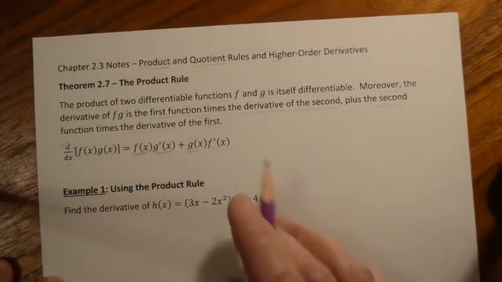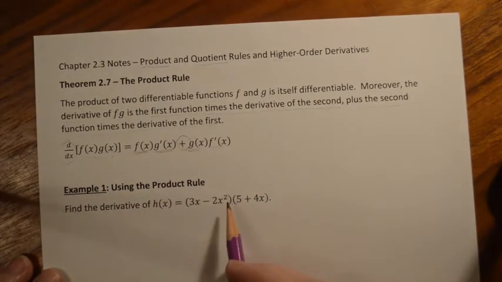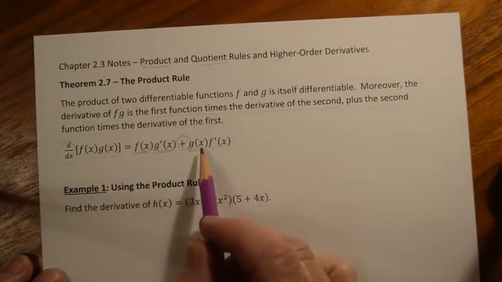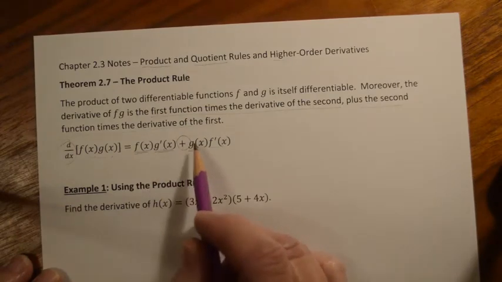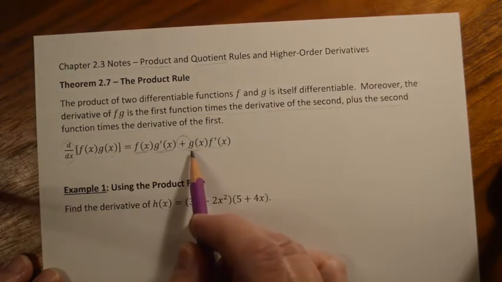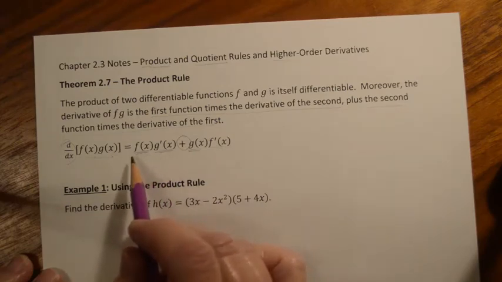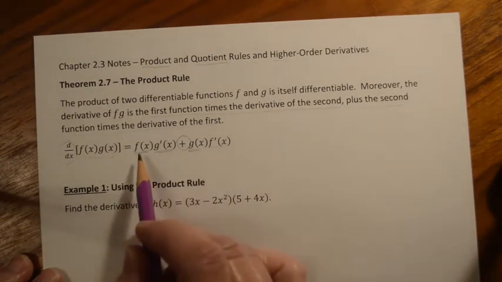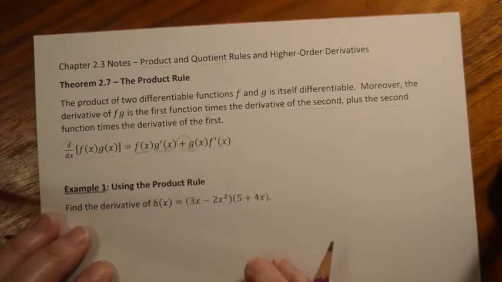But here is what it looks like when it's written out. Again, because addition is commutative, it doesn't matter if you do the second function times the derivative of the first and then the first times the derivative of the second. That's really not going to make a difference. Just really the important thing is to note that in each of the two terms, one function stays the original and the other is the derivative, and then it reverses in the second term.